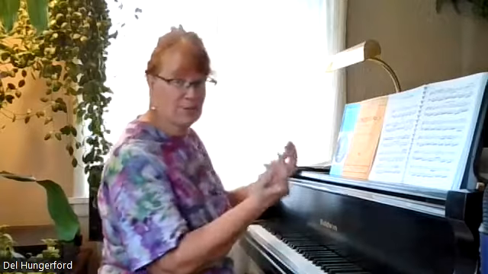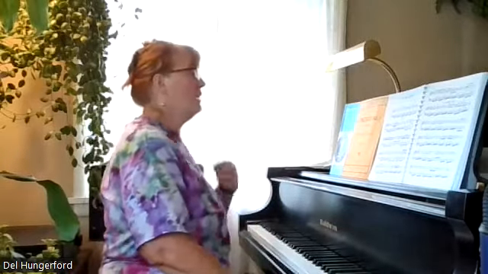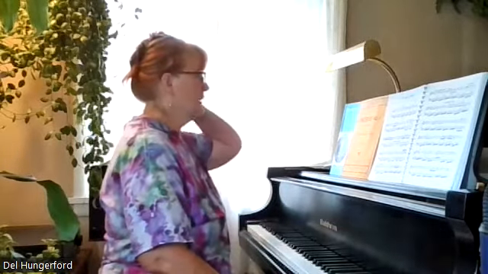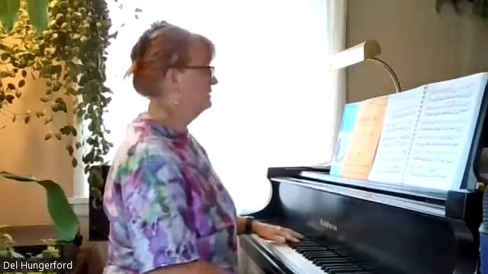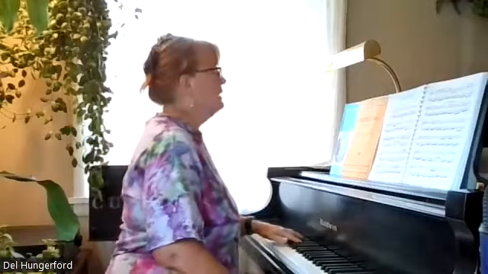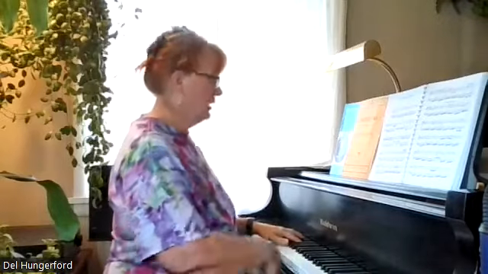And I'm just going to play that first phrase. Now, if I put it in minor, I just have to remember I have to play D flat. Okay. I'm transposing in my head. If I'm going to play it in minor, this is what it's going to sound like.